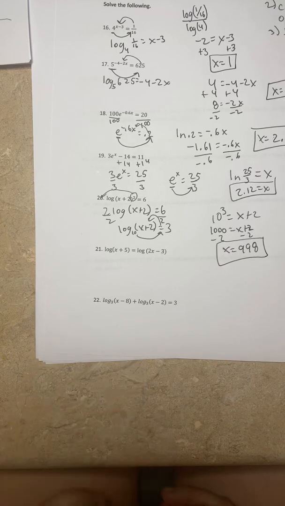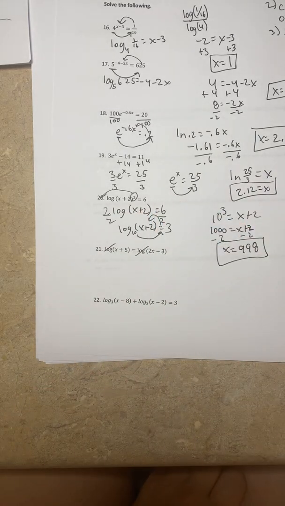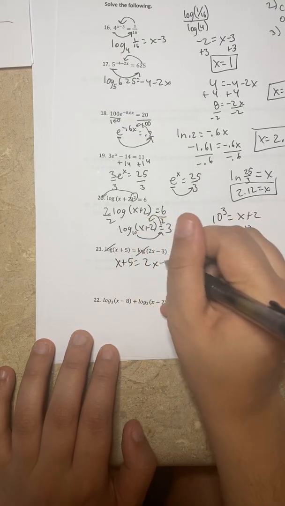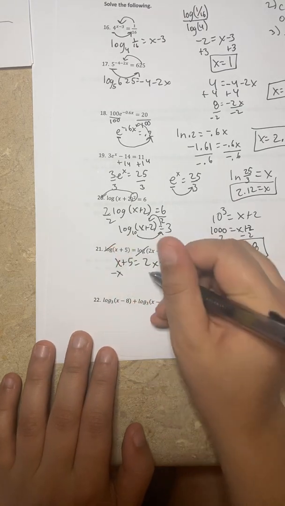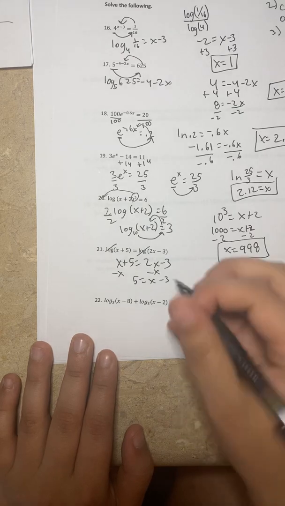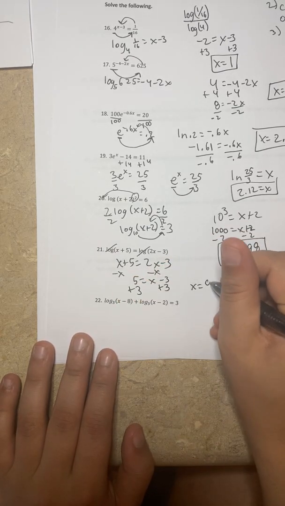Okay. Now number 21 is one of those special cases where when you have a log equals a log, remember the logs will cancel out when you have them equal to each other. So that just becomes x plus 5 equals 2x minus 3. And you just start solving for x. So I'm going to subtract x to both sides. So that gives me 5 equals x minus 3. Add 3. And that gives me that x is equal to 8.